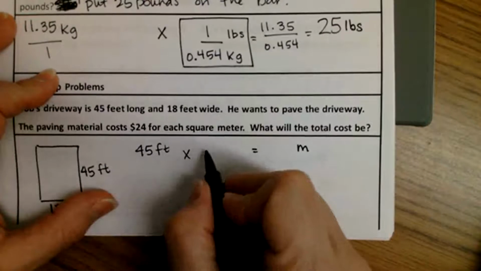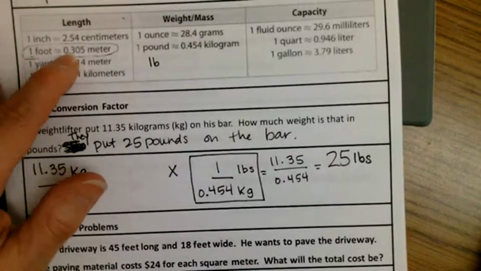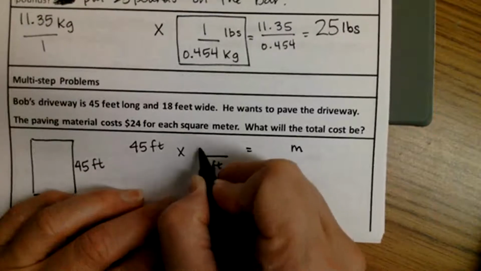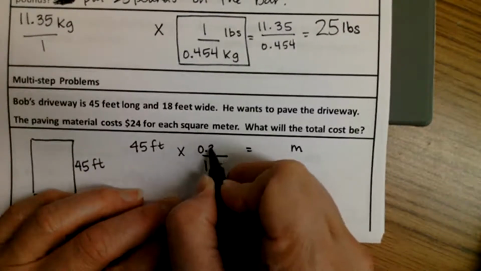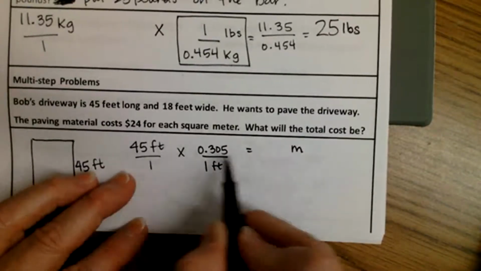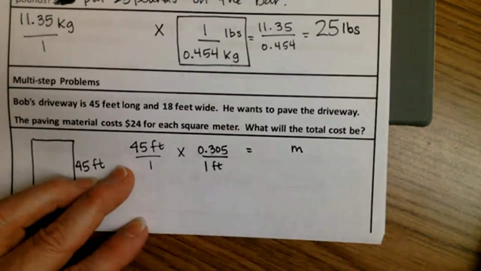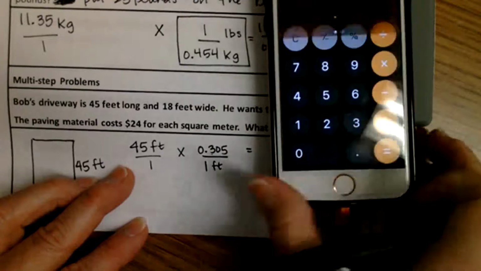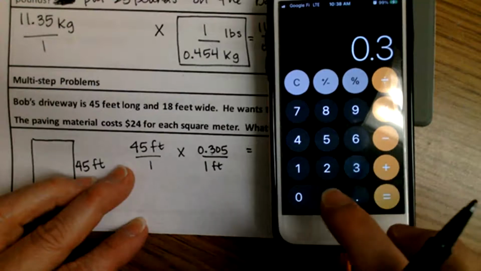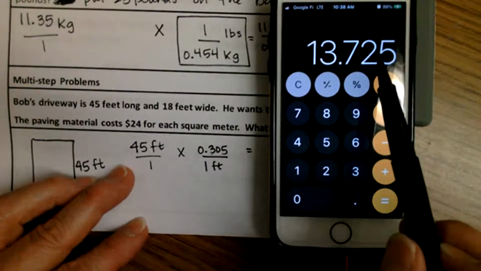So that means our conversion factor needs to have feet on the bottom. And up here it said 1 foot is 0.305 meters. So I'm going to put 1 foot is 0.305 meters. So now, if I multiply across, I'm going to get 1 on the bottom. So all I really do is have to multiply the top. So I'm going to pull out my calculator. Okay, and I have 45 times 0.305 equals 13.725.